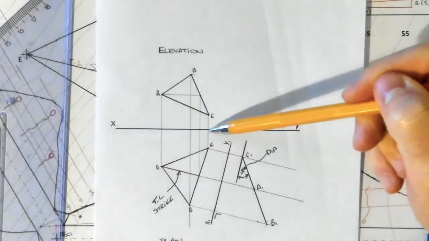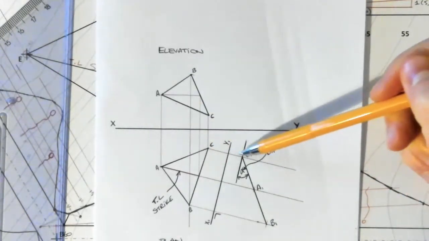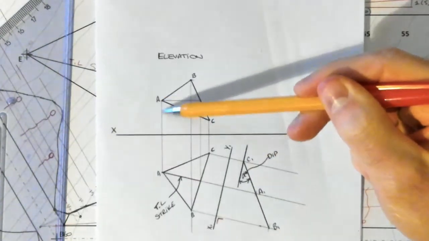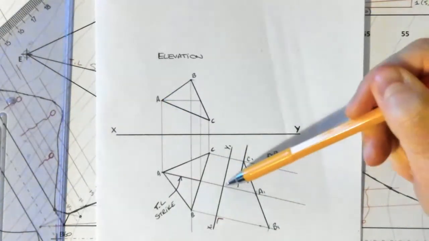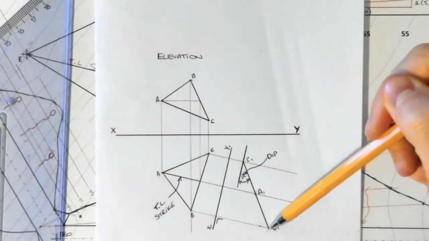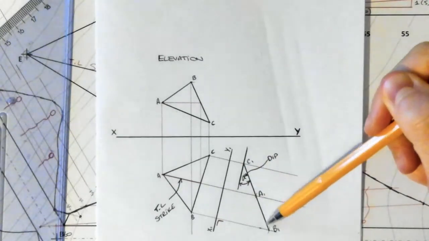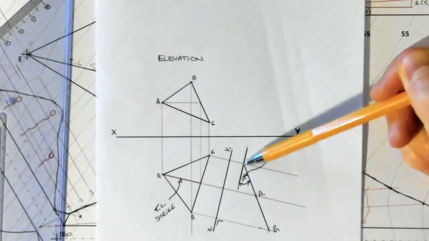So to find C, I took my measurement from the XY line up to C, which is that height there, which is the same as that. Same for A, took that height there, which is the same as this, and then for B the exact same here and here. And what we end up getting is a level line, and they should all join through each other.